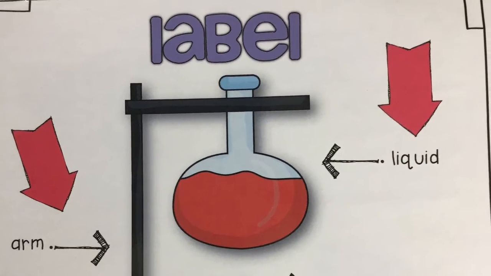Here's an example of labeling. Here's another example of labeling. Maybe you could try one on your own.